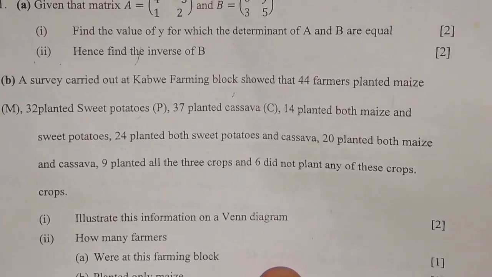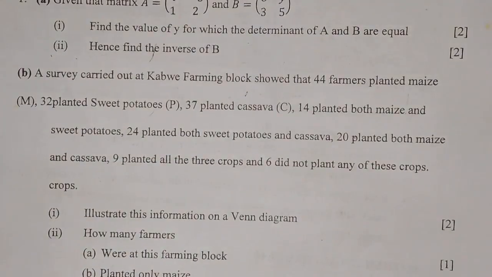So you can pass through the statement before we start solving.